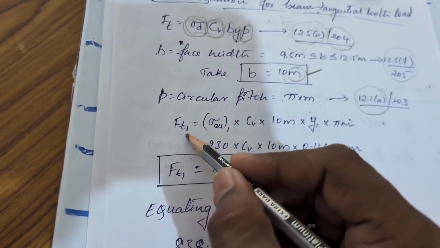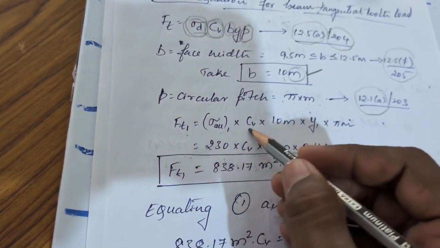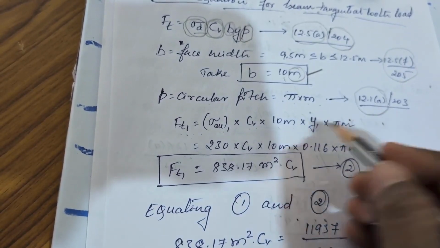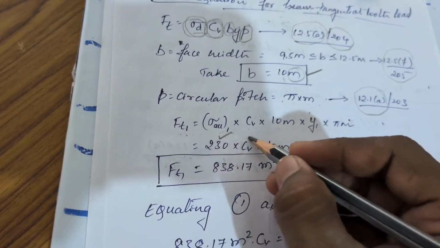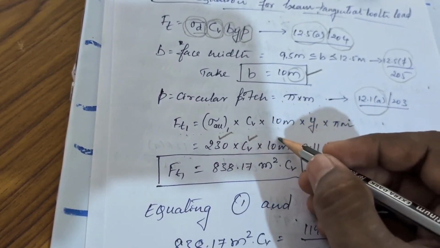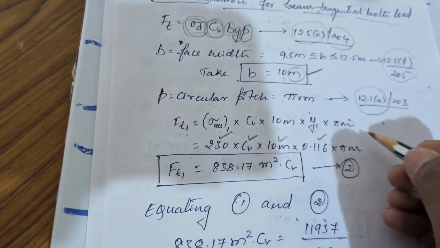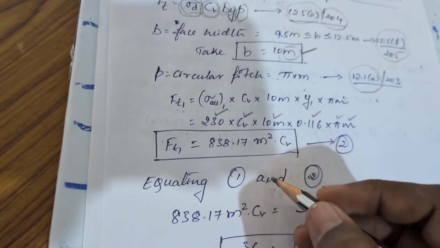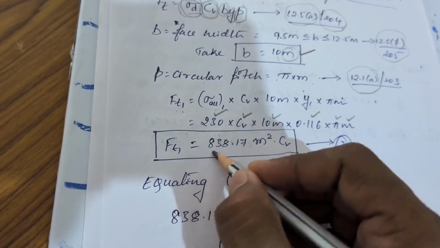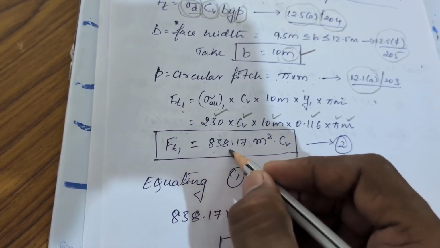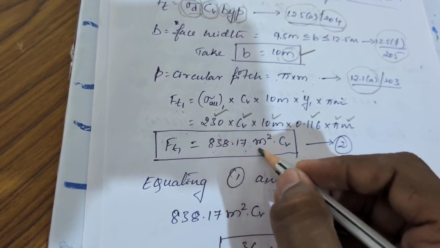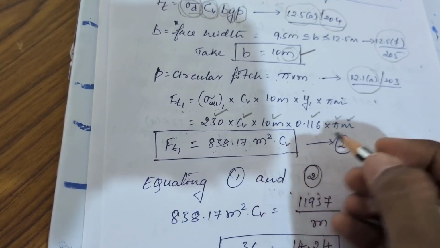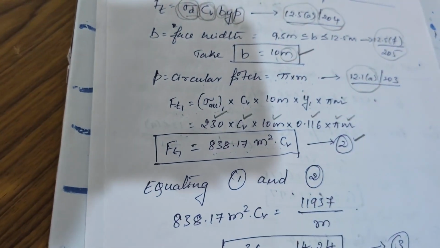That Ft1 is equal to sigma allowable into Cv into 10m into y1 into pi into m. After substituting 230 Cv, 10m, 0.116, pi into m, what you can see here is that Ft1 is equal to 838.17 m square into Cv. I will take this as equation number 2.